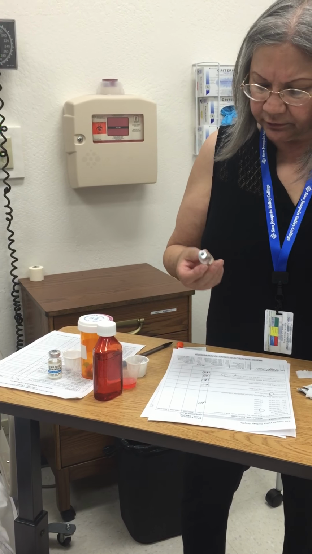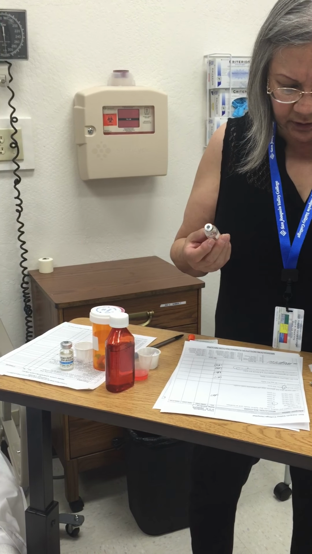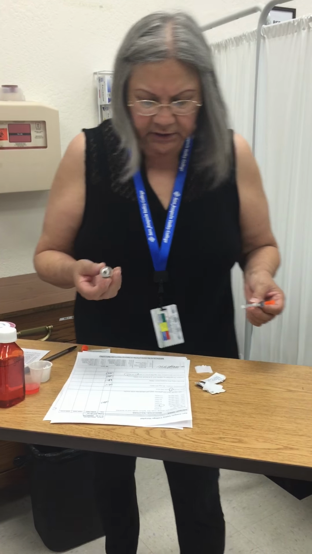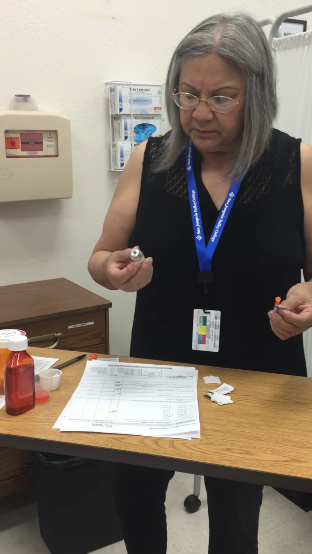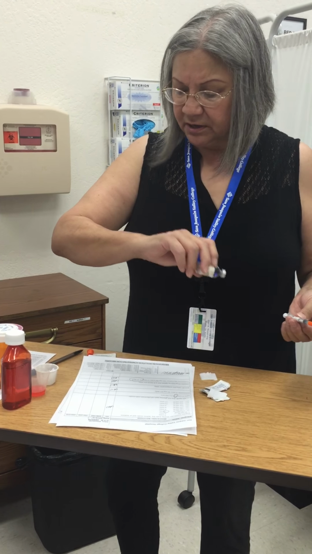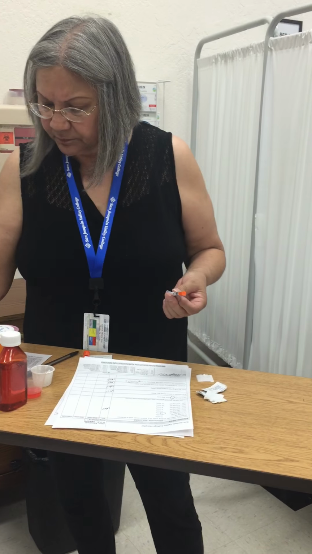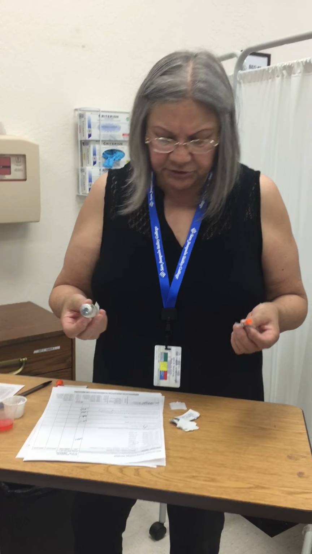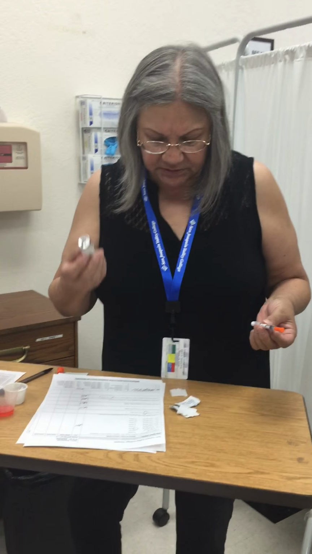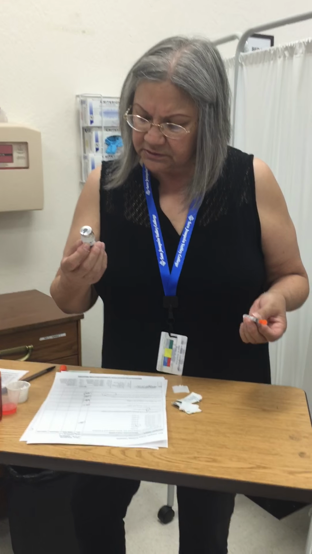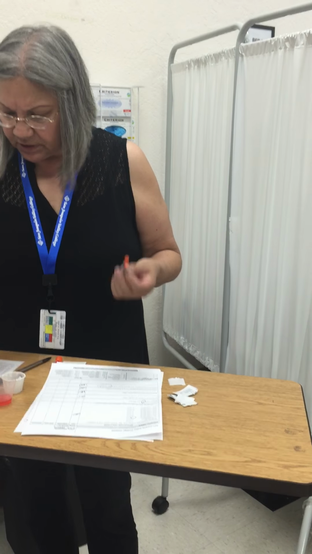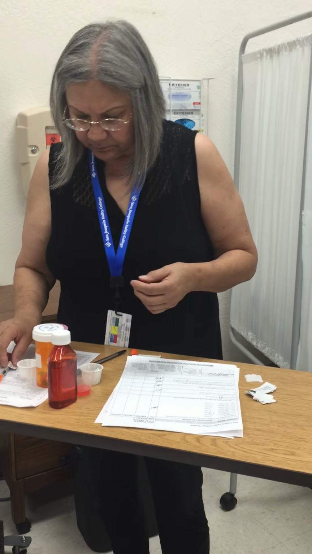Elizabeth Chin, regular insulin, 4 units for a blood sugar of 131, subcutaneously. The time is 2 o'clock, I'll document it later. NPH insulin, Elizabeth Chin, NPH insulin, 15 units, subcutaneously, the time is 2 o'clock, and I'll document it later.